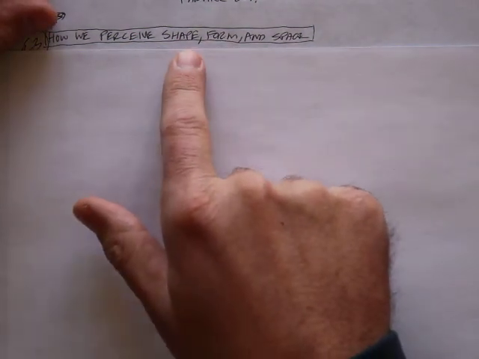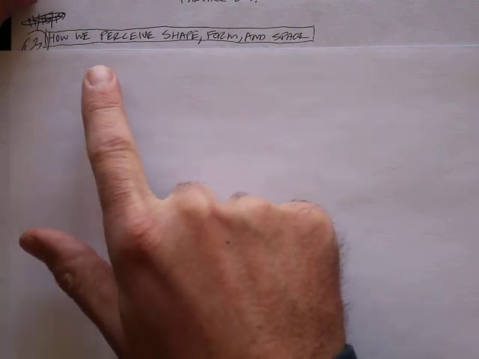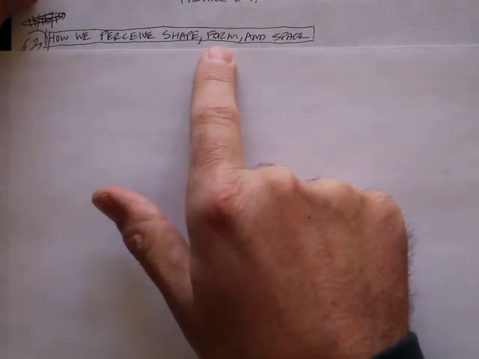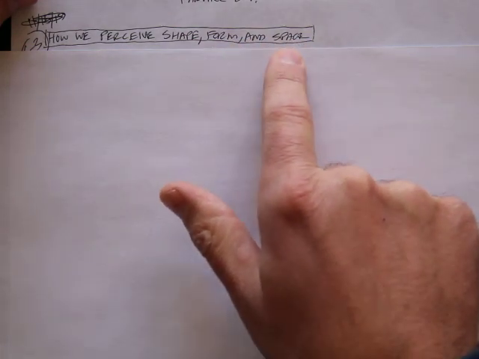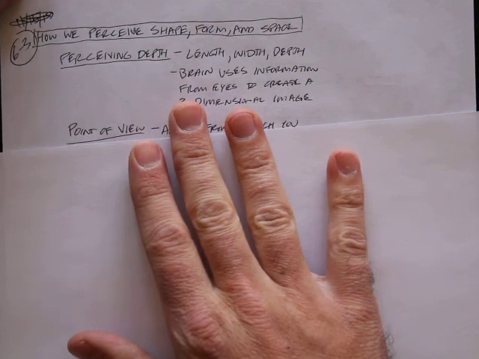All right, we're looking at Art 1, 6-3 notes, how we perceive shape, form, and space. So 6-1 was about shape and form. 6-2 we talked about space. 6-3 we're going to talk about how we perceive these things.